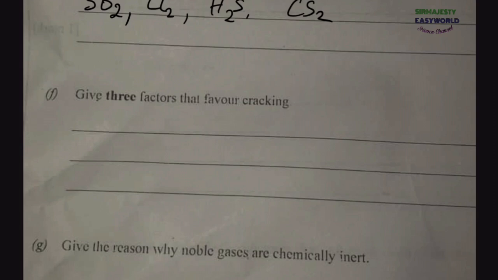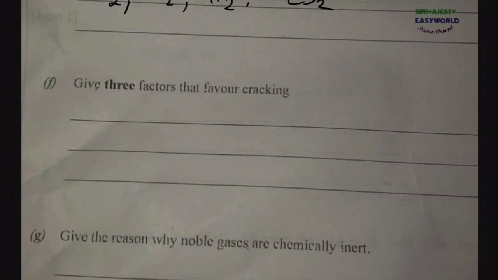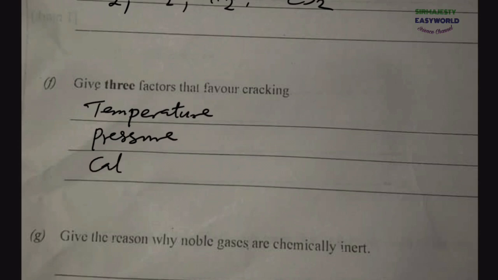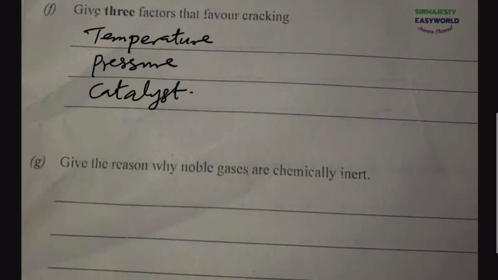Give three factors that favor cracking, like cracking of petrol. Of course, that should be temperature, because we have thermal cracking which goes with temperature. Then if temperature is there, pressure certainly. And then catalyst, because of catalytic cracking. These are the three common ones that I know.